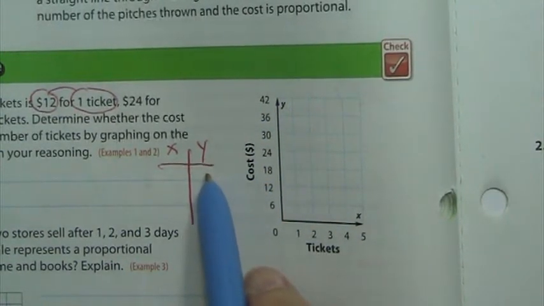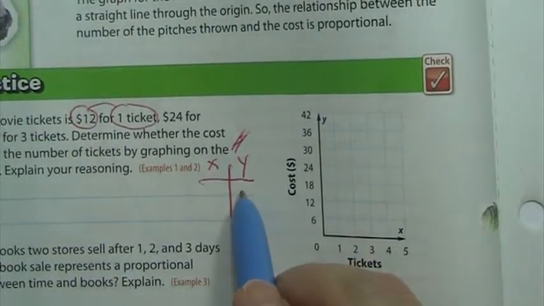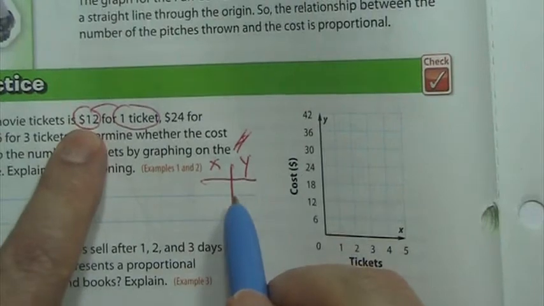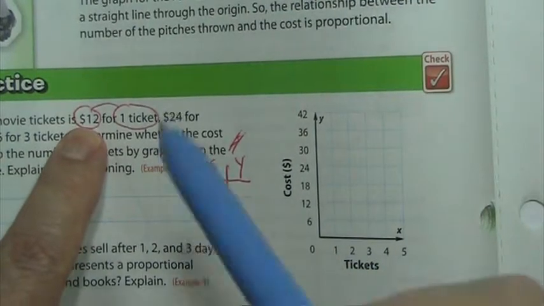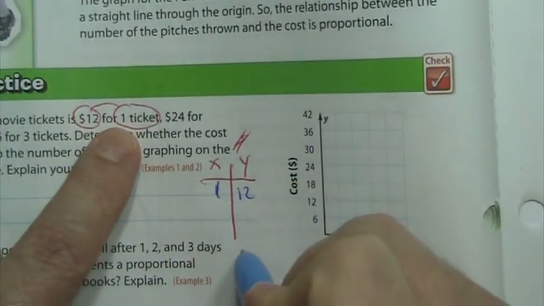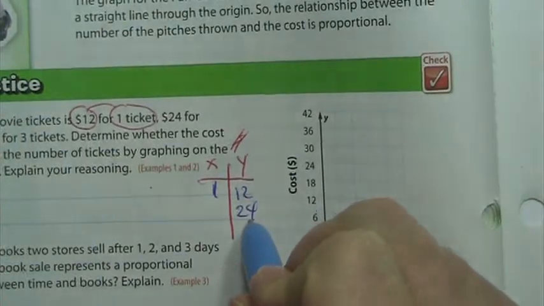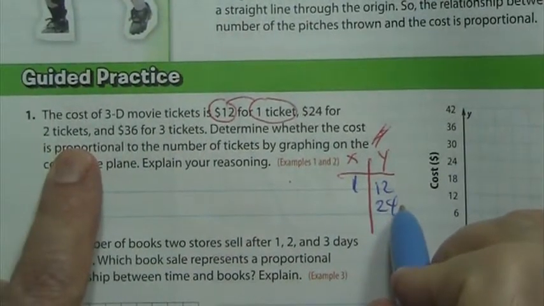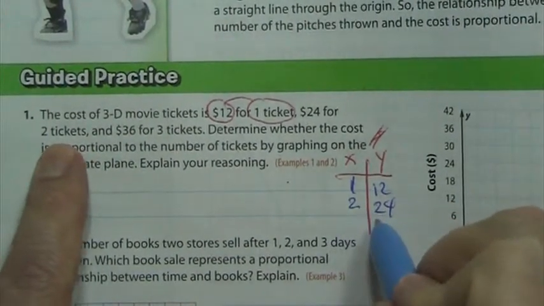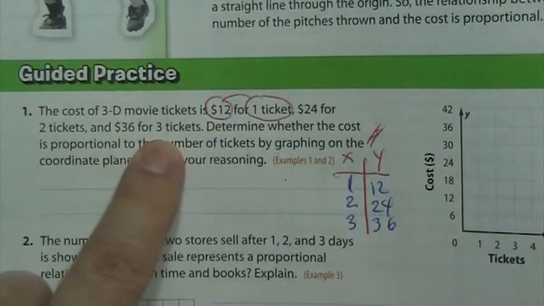So this is where the money goes. I'll just put a little symbol there just so I know. $12 goes with 1 ticket, $24 goes with 2 tickets, $36 goes with 3 tickets.